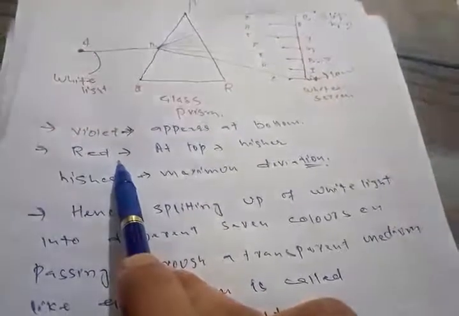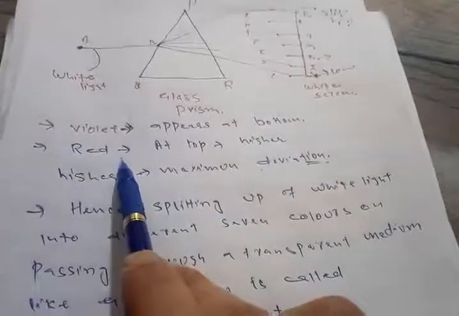Why does red color appear at the top of the prism on the screen? Because of the high intensity of the light. So then why is red color used in ambulances and in emergency fields for indication? Because of high intensity. So then the next question is what is called atmospheric refraction.